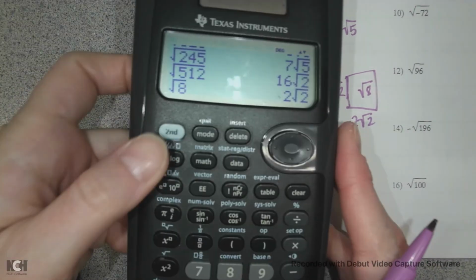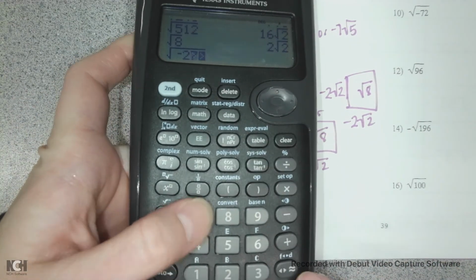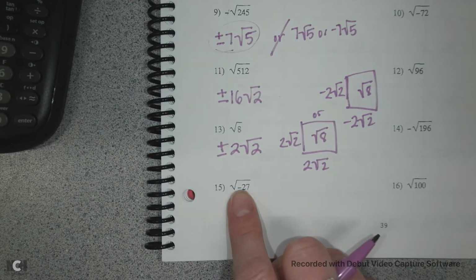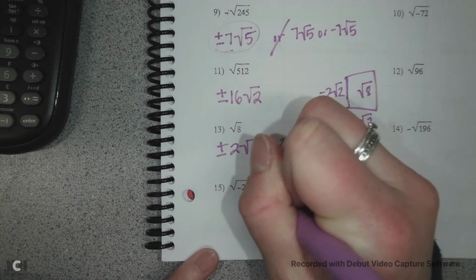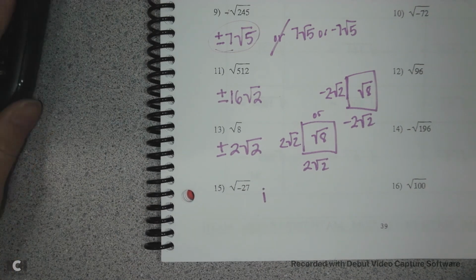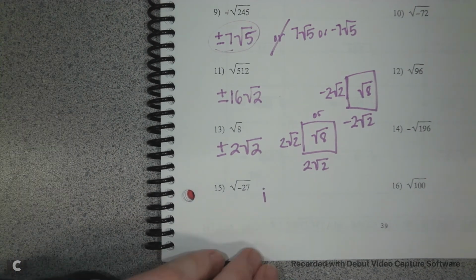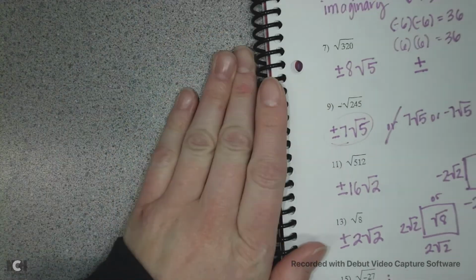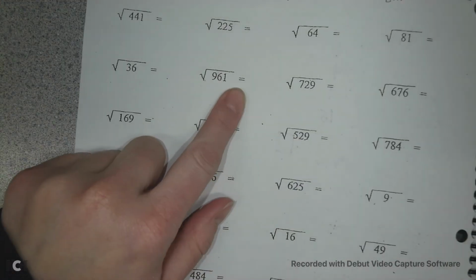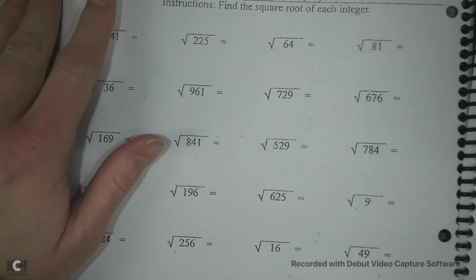And lastly, we have second square root negative 27. Oh no, domain error. That means that we cannot take the square root of a negative, so this is an imaginary number. Okay, that's a lot of information. If you have any questions, let your teacher know. You need to do the backside of this worksheet as well. You're just plugging in the numbers and seeing what you get for your answer.